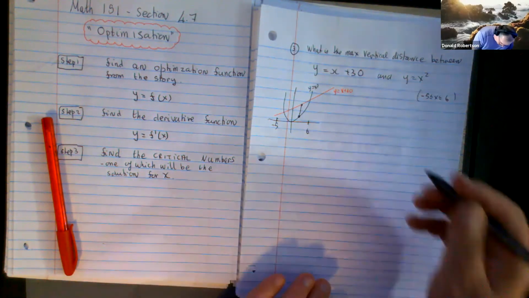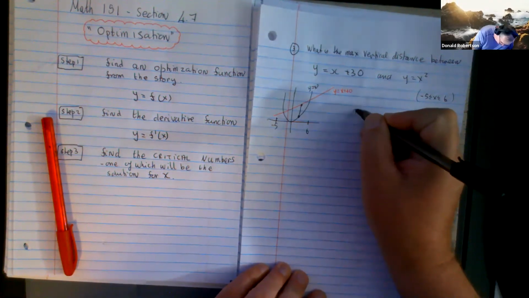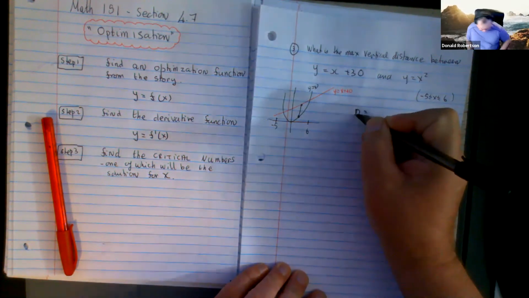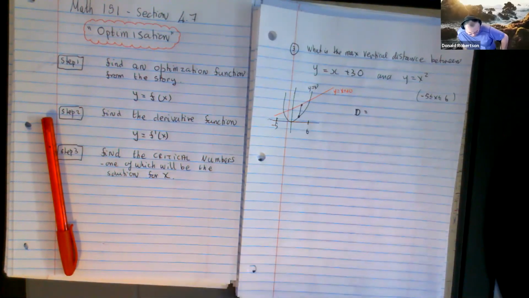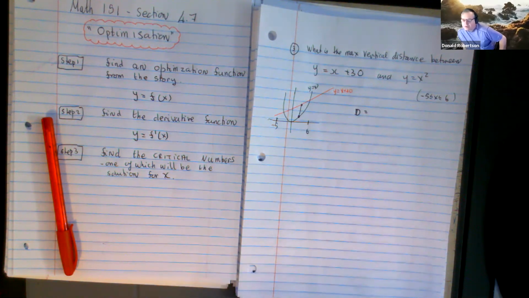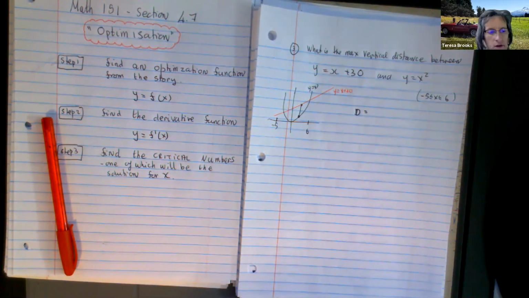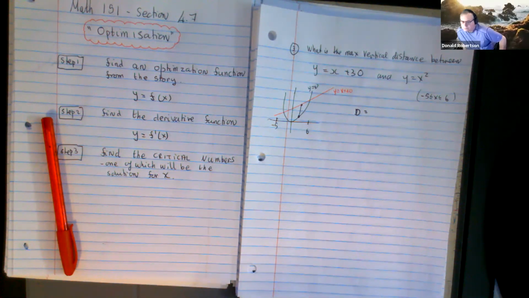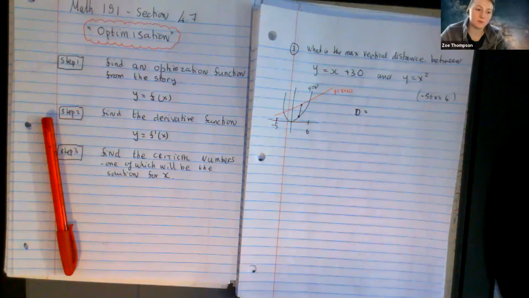So we need an optimization function. I'm going to call it D for distance. What would be the vertical distance between those two? In terms of x, what would the vertical distance between the straight line and the parabola be? I guess x plus 30 squared. I think a little bit different than that. X plus 30 minus x squared.